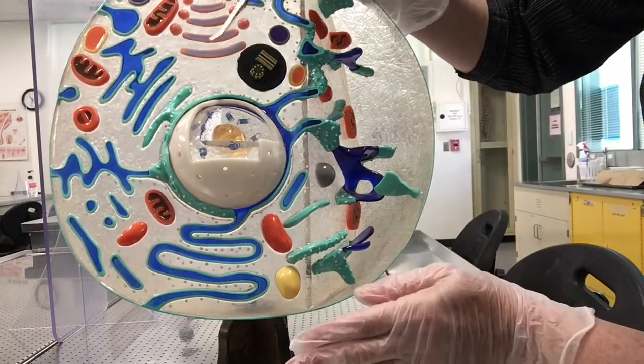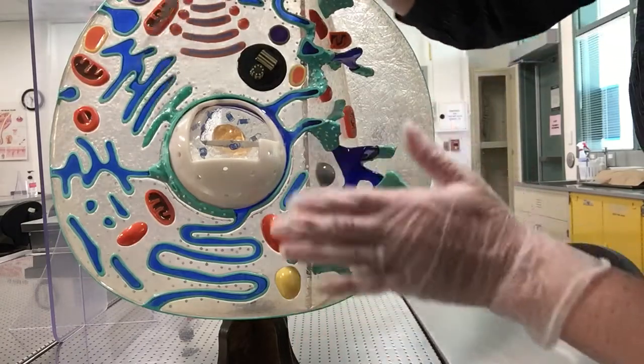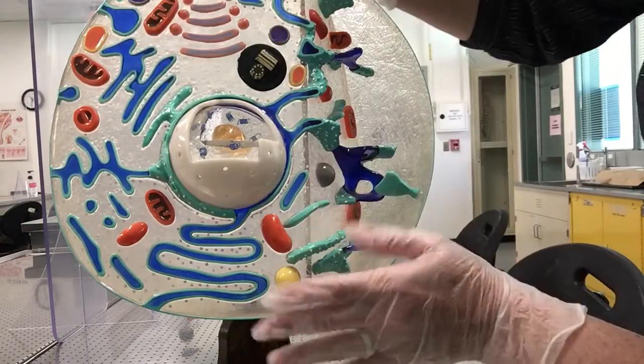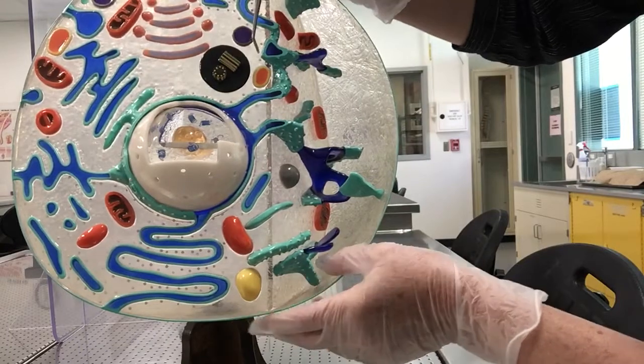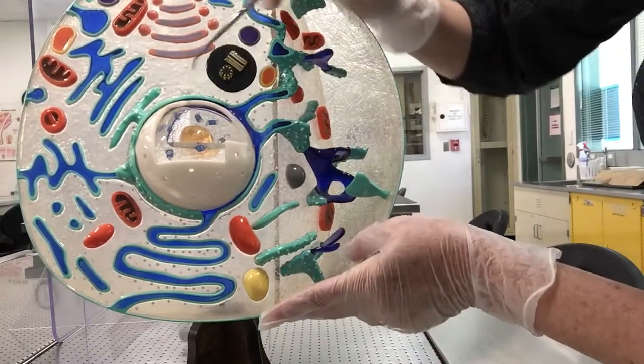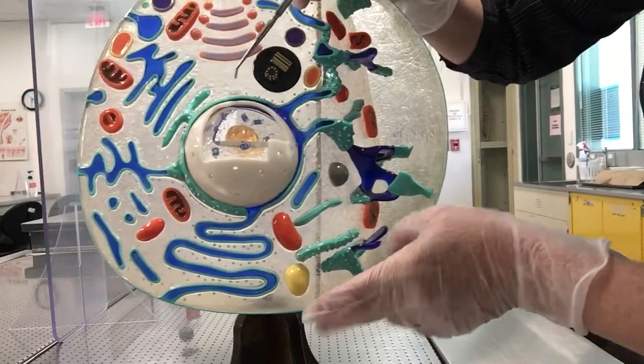Also, some ribosomes are free ribosomes. They're not attached to rough ER. They're not shown on this model, but keep in mind you might have ribosomes that are just inside the cytosol.